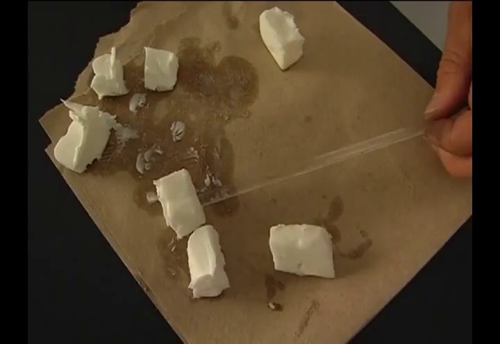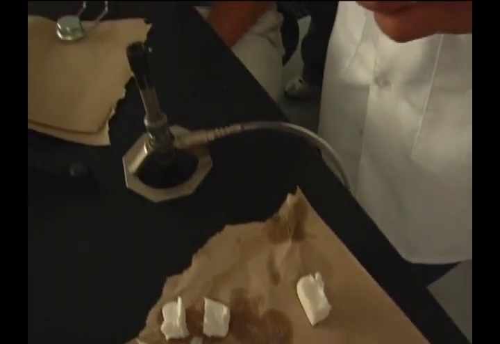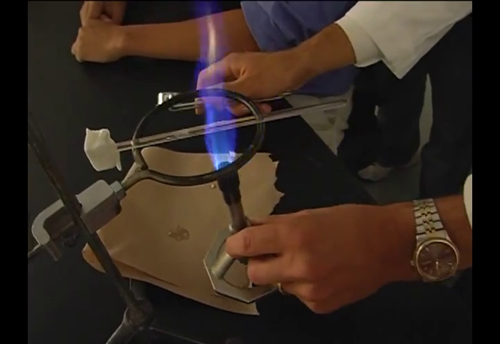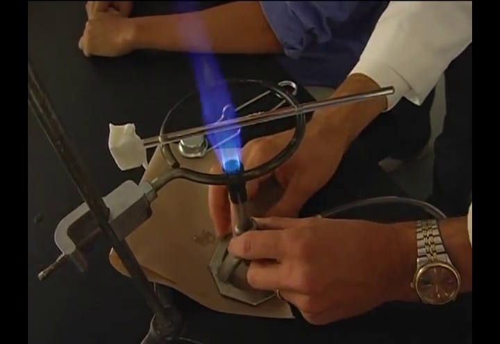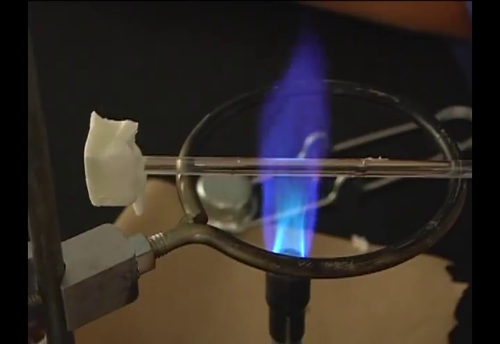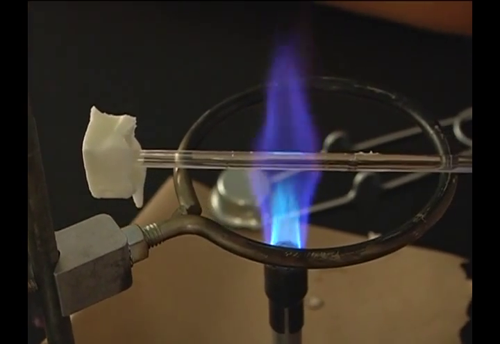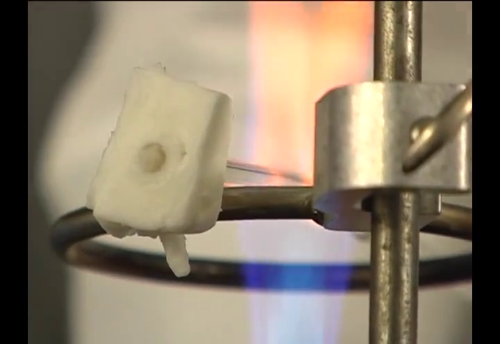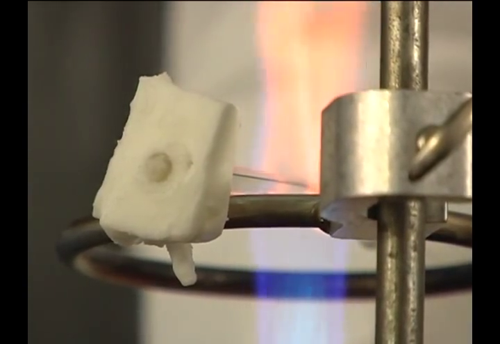What I'm going to do is the same thing, but this time I've put the shortening on a glass rod. Place the Bunsen burner under the glass rod. Is it melting at the same pace, slower or faster than when we use the copper rod? Slower. Why do you think that is? Because the glass conducts heat worse than the metal. That's correct. Glass is a poor conductor of heat, whereas copper is a good conductor of heat.